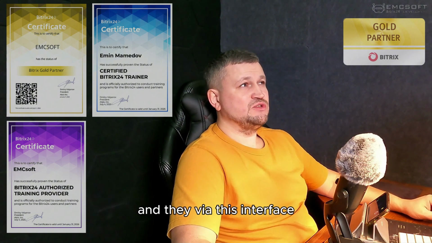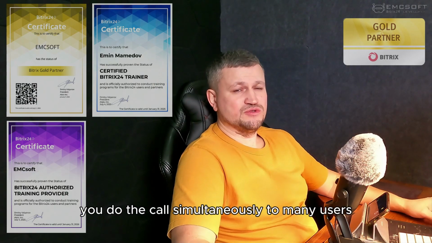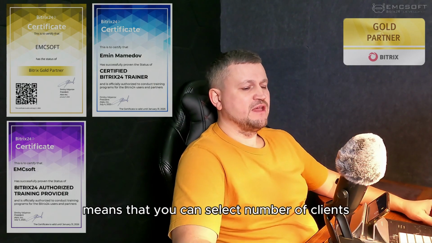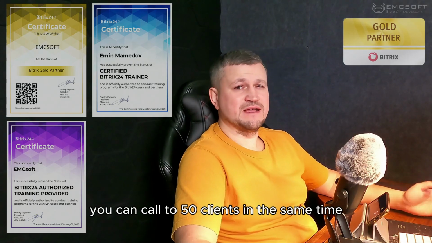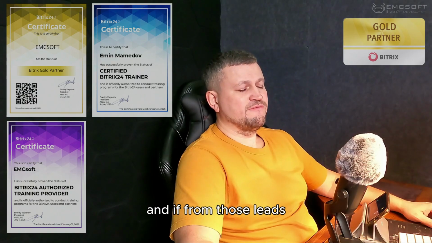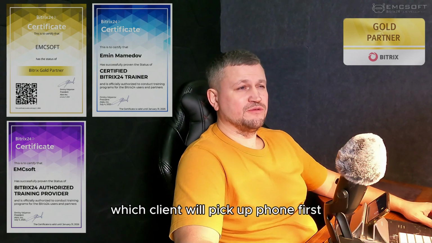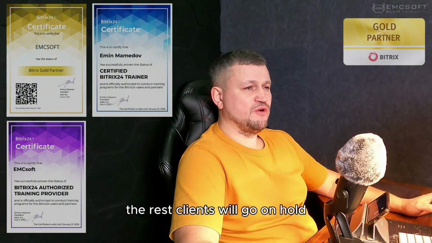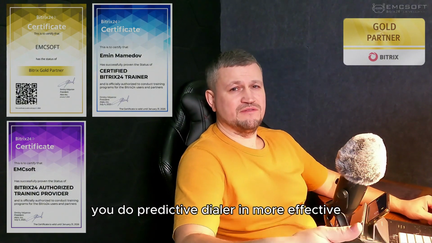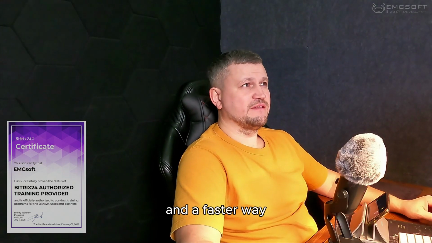via this interface you make calls simultaneously to many clients. So it means that you can select the number of clients you want to call at the same time. For example, you can call 50 clients at the same time, and whichever client from that list picks up the phone first will be connected to your agent. The rest of the clients will go on hold, and that way you do Predictive Dealer in a more effective and faster way.